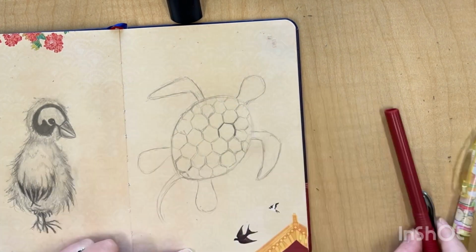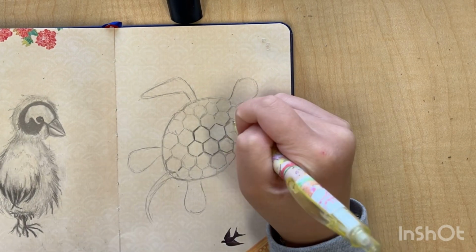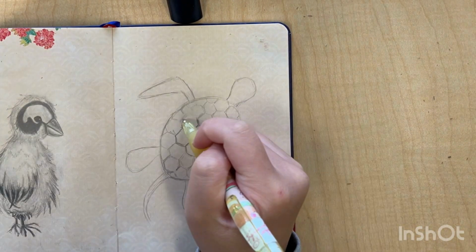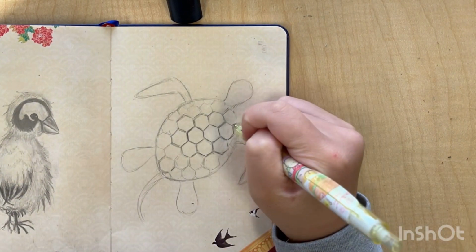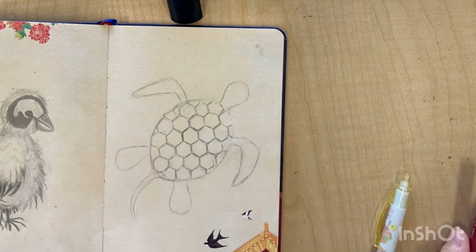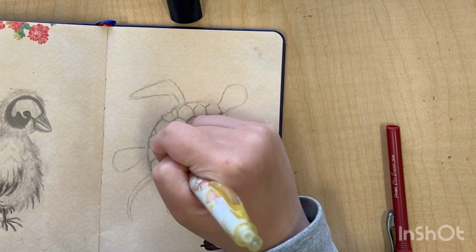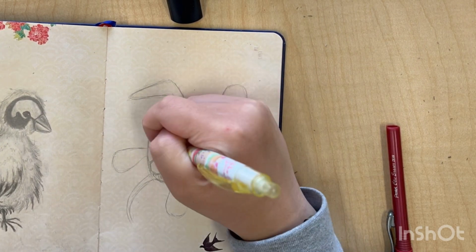I think I remembered the general shapes pretty well. You can see me struggling with the pattern on its shell. I always struggle with this pattern. I was debating with myself whether or not I should add the eyes, but since I don't really know what sea turtle eyes look like, I decided not to. So hopefully it doesn't look too weird that the head is just sort of a blob.